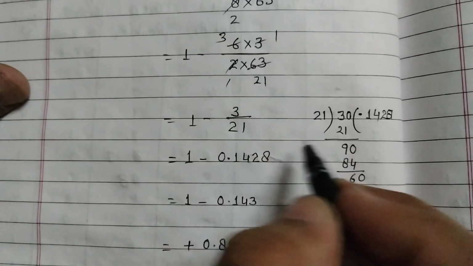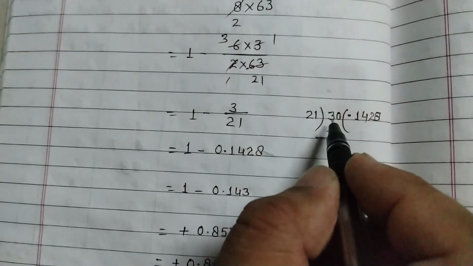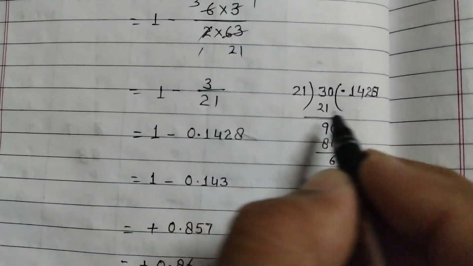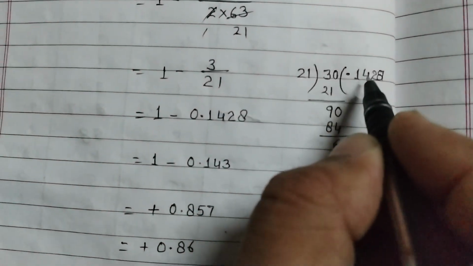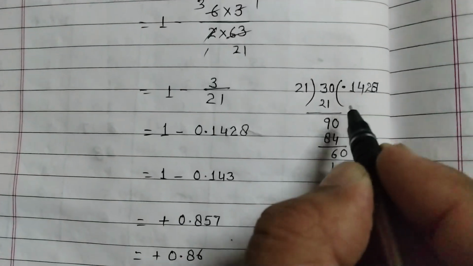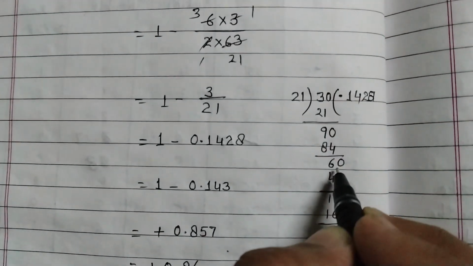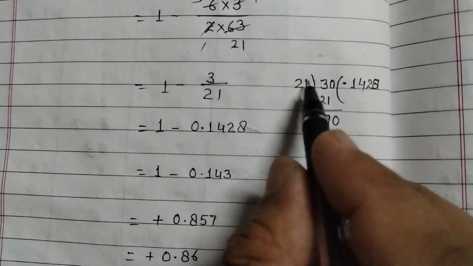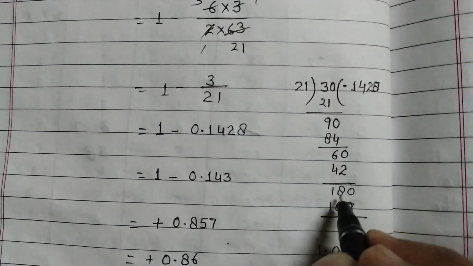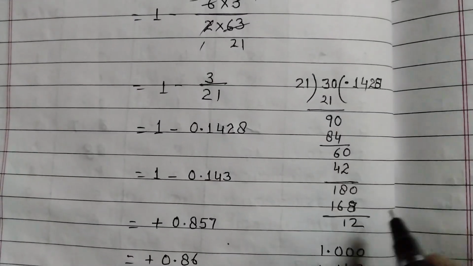So dividing 3 upon 21, putting decimal, 3, 21 ones are 21, remainder is 9, putting 0, 21 fours are 84, remainder is 6, 21 twos are 42, remainder is 18, putting 1 more 0 because there is a decimal.